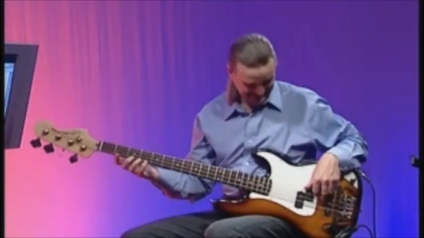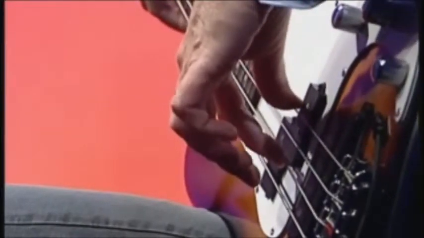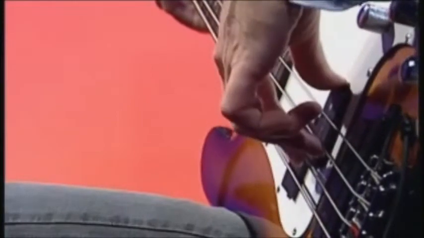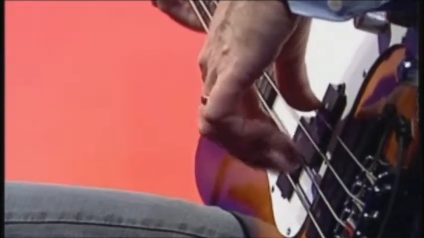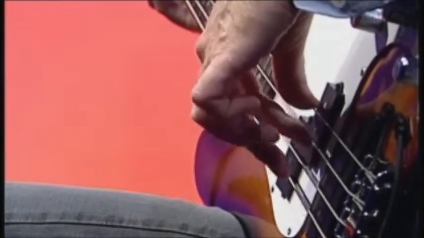So instead of going, right, I've got this kind of technique where I'm playing... I'm still resting my thumb on the pickup or on the string, and then alternating my first and second fingers.